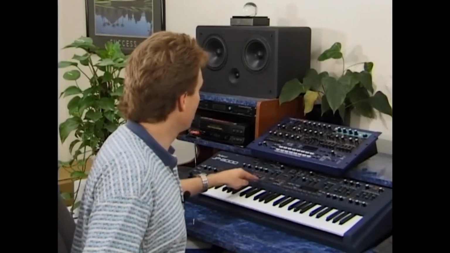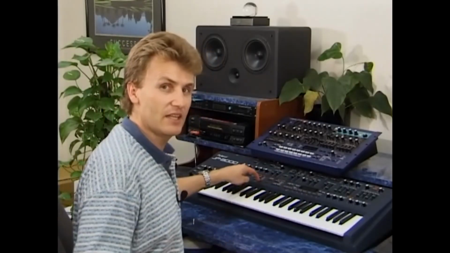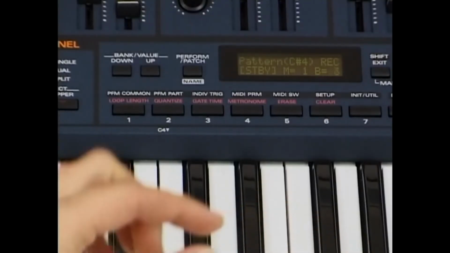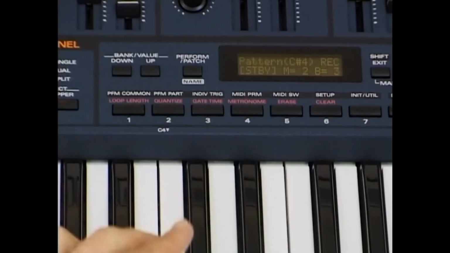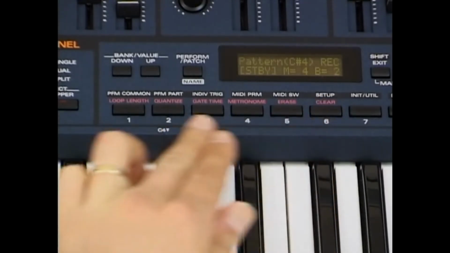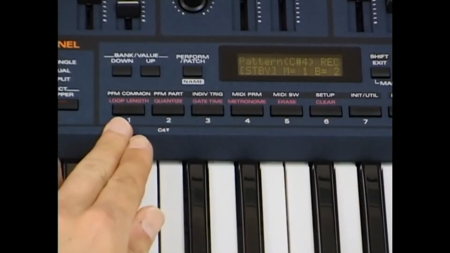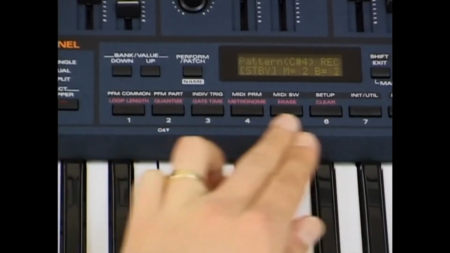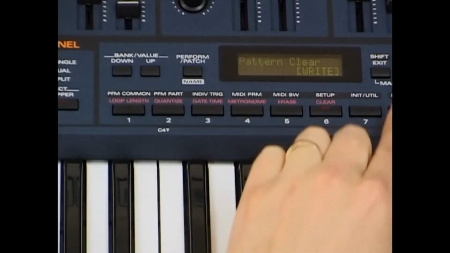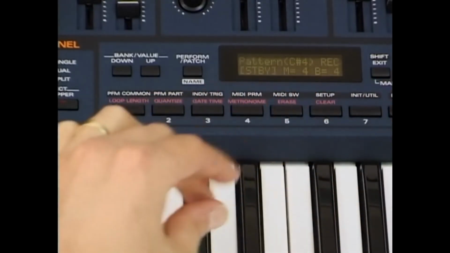Once we've decided which one we're going to overwrite, we'll hold down record and hit the key that you want to record into. Now, if there's already a pattern on this key, we can hit 6 to erase it. You can see that while we're in record mode, all of these buttons here now perform the duties that are listed in red. So hit 6 or clear here and hit write to clear that pattern.